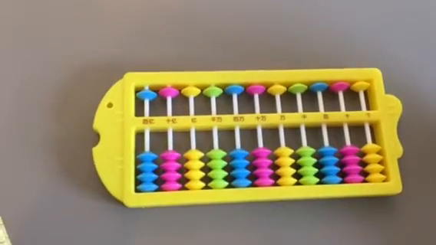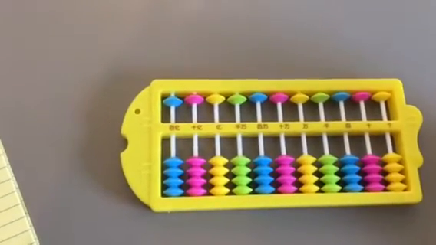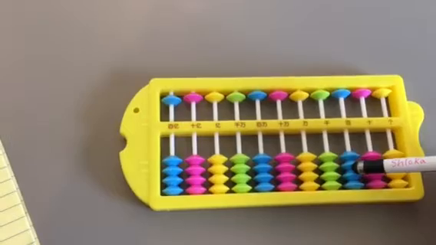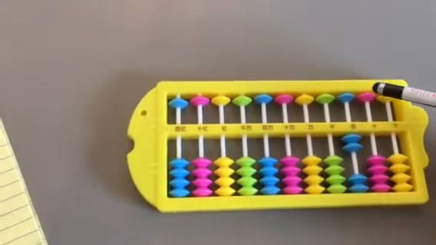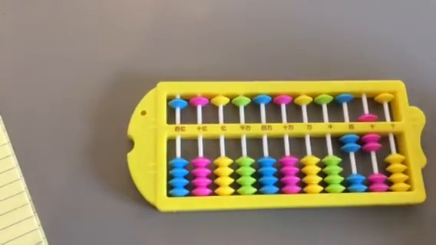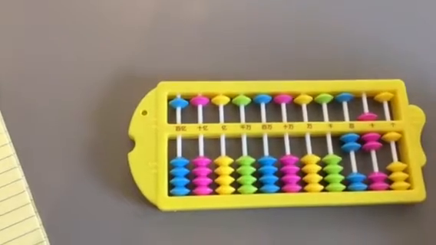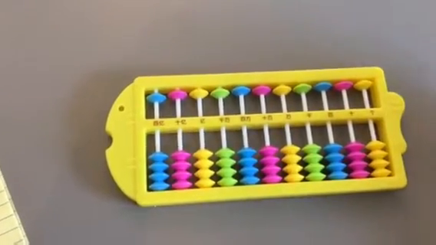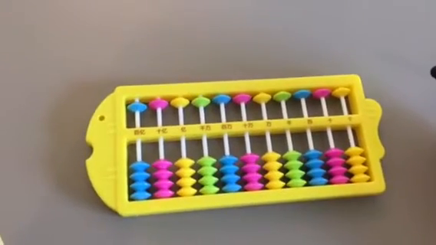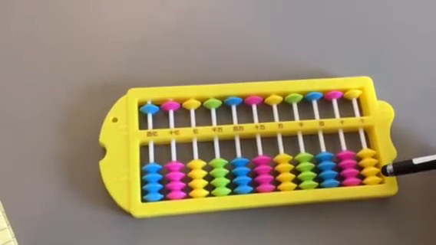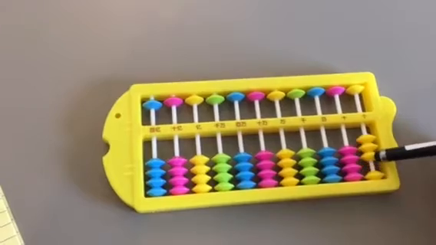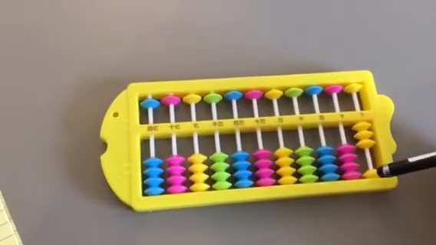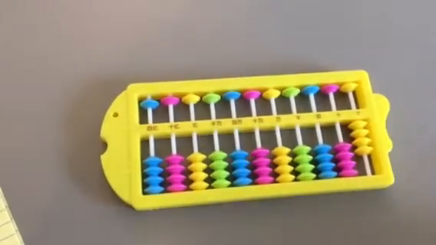We also talked about representation. So if I want to represent 271, I need a 2 here, I need a 7 there, and a 1. So that's 271. All right, let's start with basic arithmetic. So let's say I want to do 3 plus 1. So I first put a 3, and then I add a 1. So 3 plus 1 is 4.